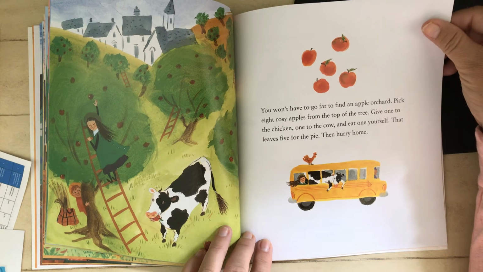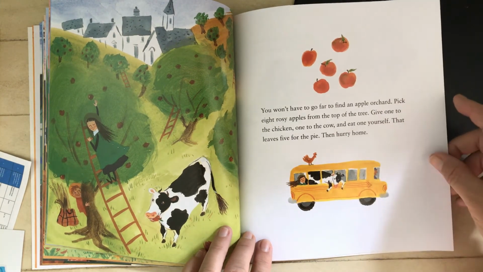Then hurry home. You can see they're on their school bus going home now.